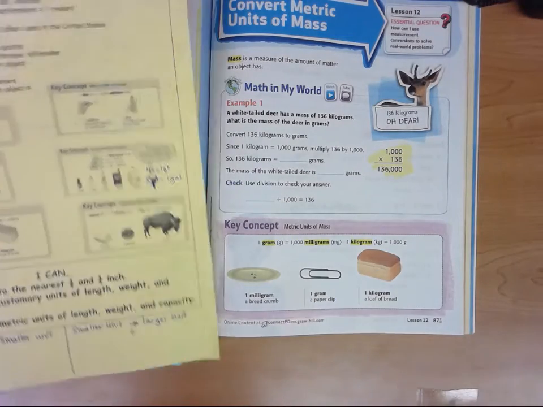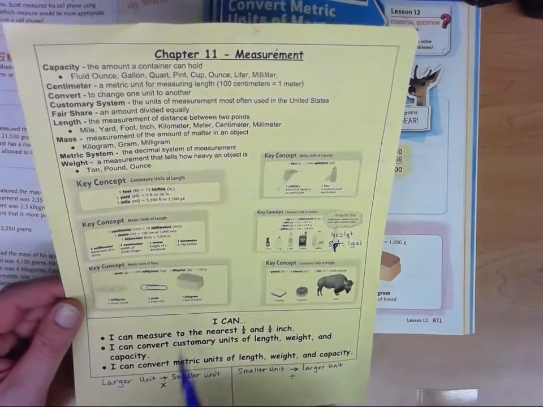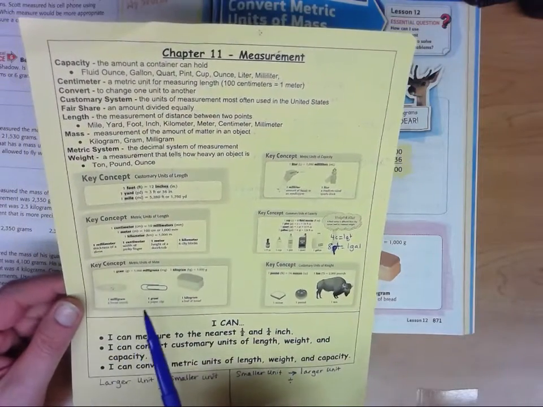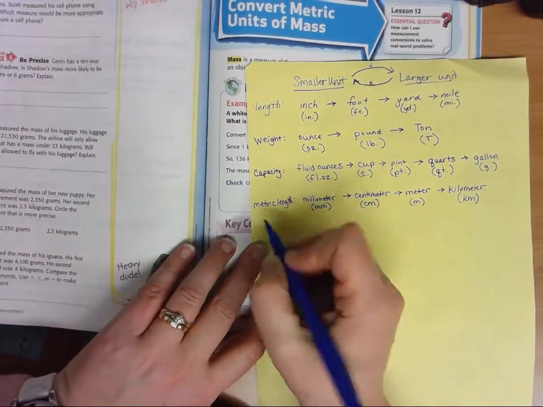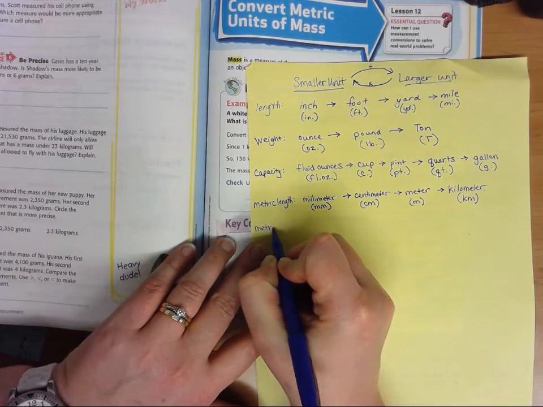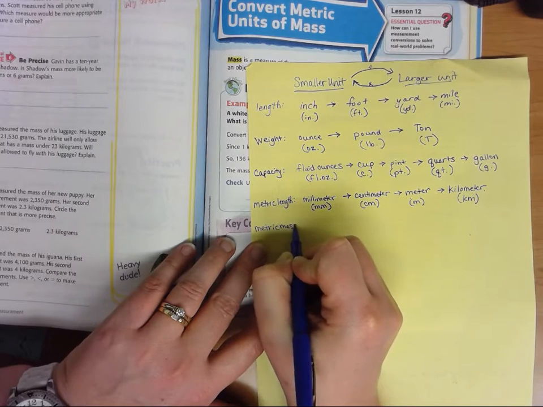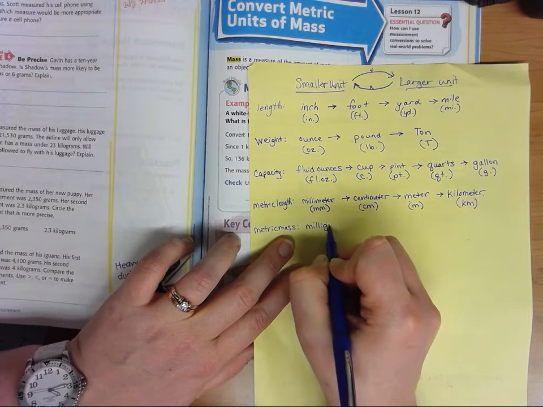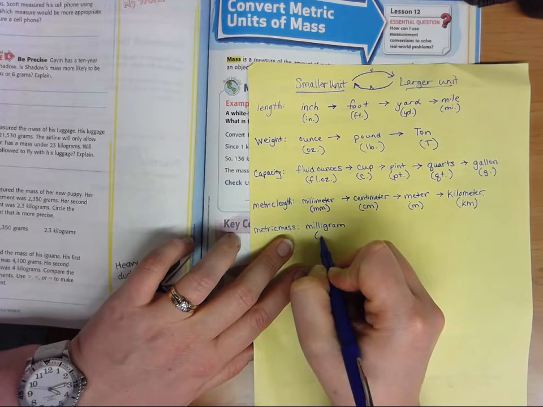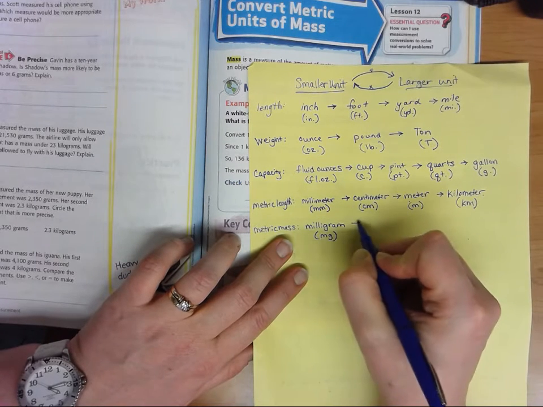So on your yellow sheet, we also have this conversion chart for you. And if you flip it over, we'll add metric mass to our chart. And remember, milligram is our smallest. That is mg.